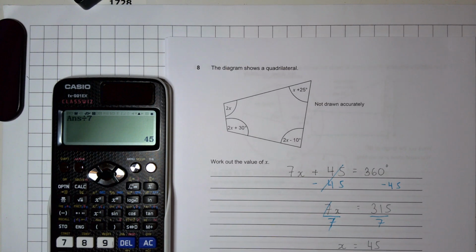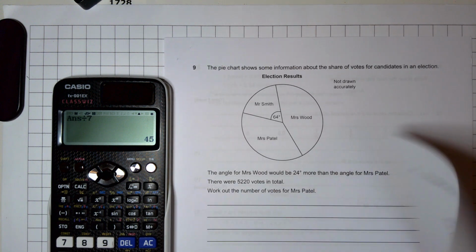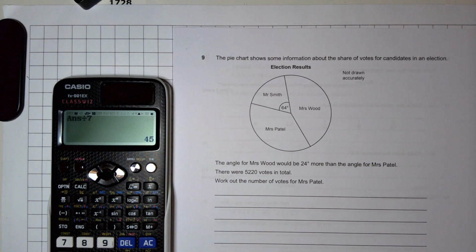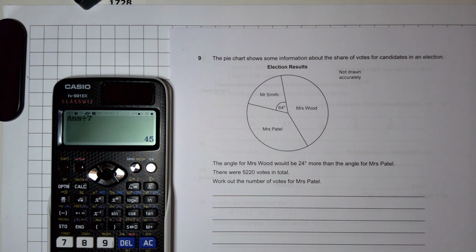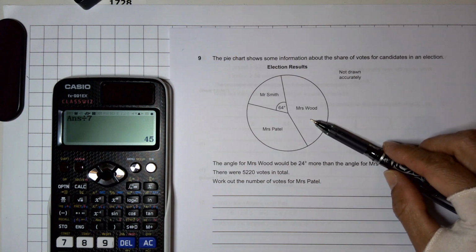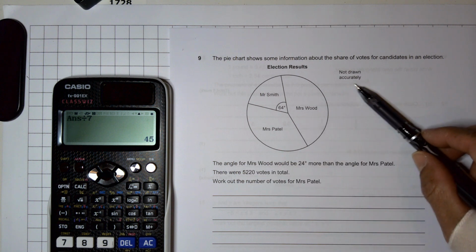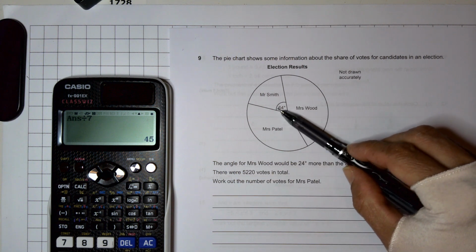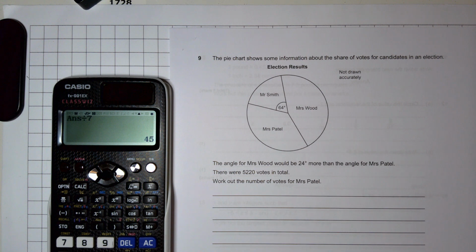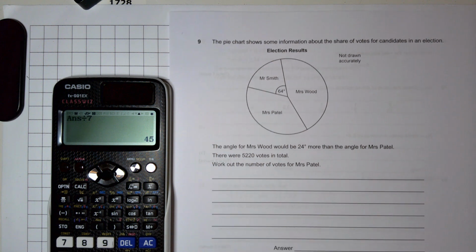Let's have a look at question number 9. Question number 9 has a pie chart. It shows some information, the votes for 3 candidates. They've told us it's not drawn accurately, but they have presented that Mr. Smith had 64 degrees worth of this pie chart, and the rest was divided between Mrs.